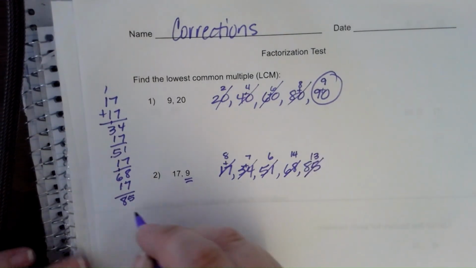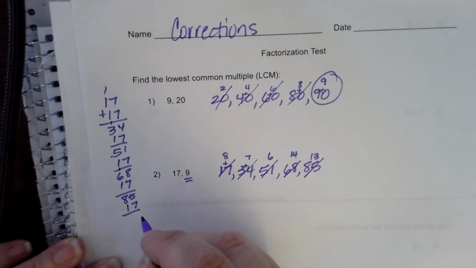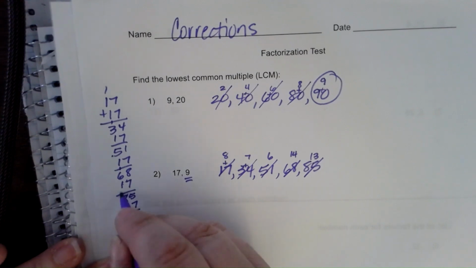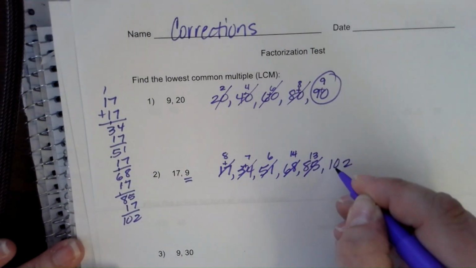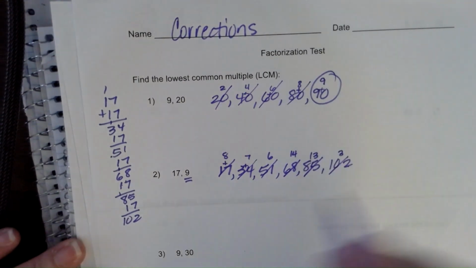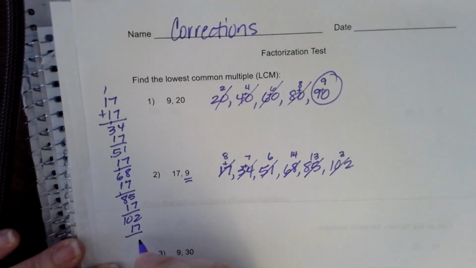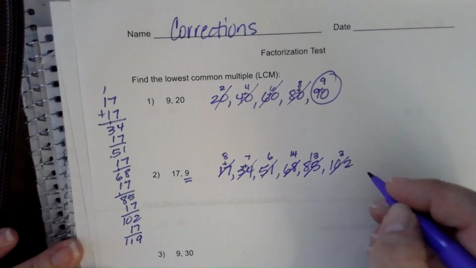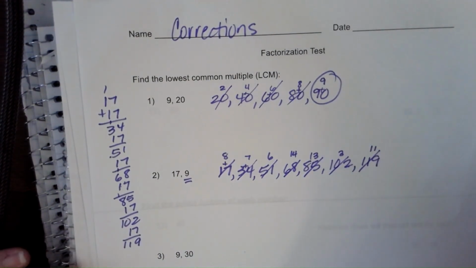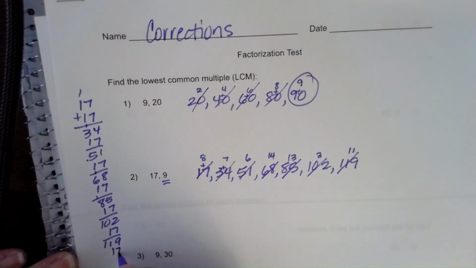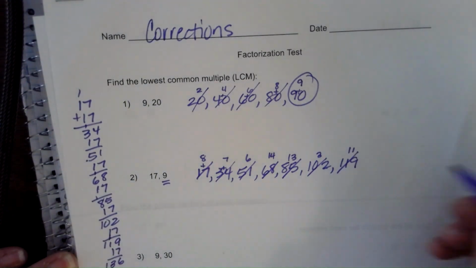Nope. And then 102. 1 plus 0 plus 2 is 3, so no. And just notice that I'm adding these up as I go. 9, 10, 11. 9 does not go into 11, so that won't work. I'm going to check them as I go so I don't have to do as much work.